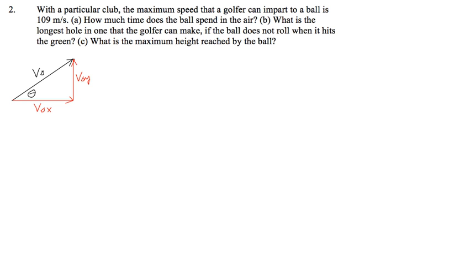Right. I mean, like I told you, if I stop reading right here, then I can't really solve the problem, because I don't have enough information. So when it says how much time does the ball spend in the air, I put it as the first question, but somewhere I should have probably had longest hole, maximum speed. The reason why I put the time first is because I have to solve for that first. So I tried to put it in the order that they would have to be solved. So I know that I'm probably going to use the y-facts to get the time.